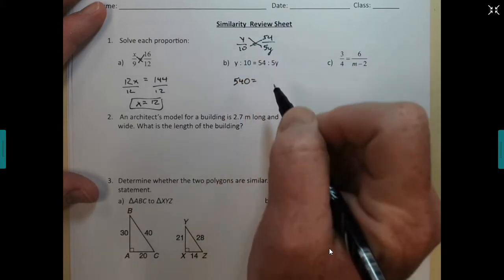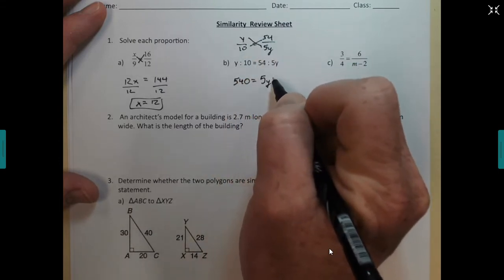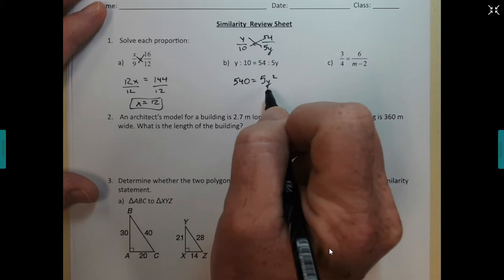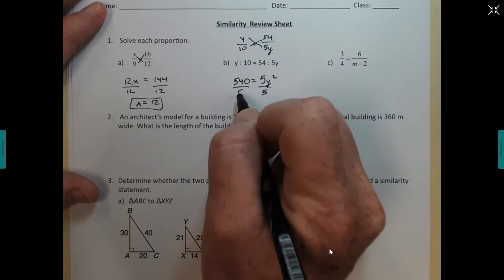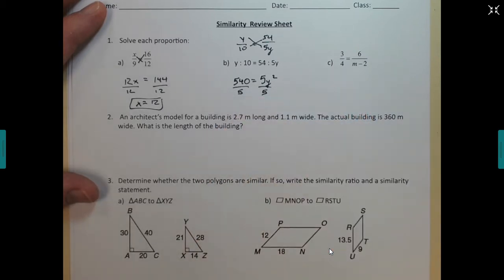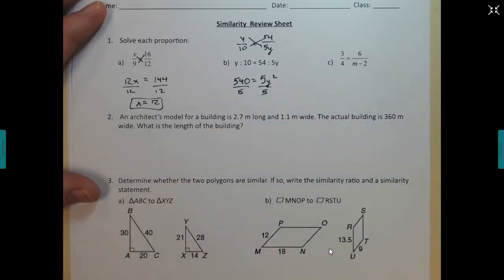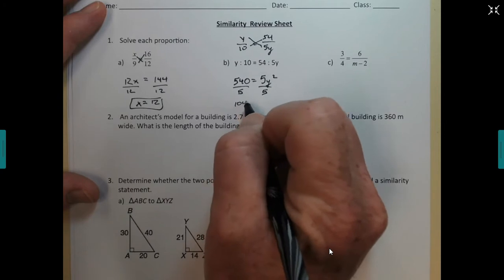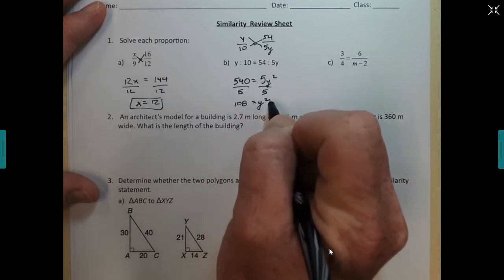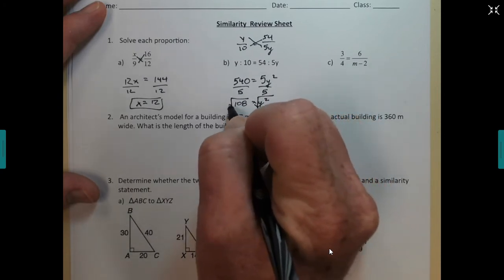And then y times 5y is actually 5y squared. I got to get rid of the 5 first. All right. I think that's going to give me, that would be 108 equals y squared, and I would want to square root both sides.